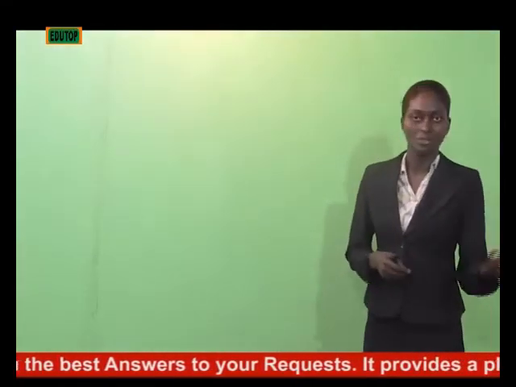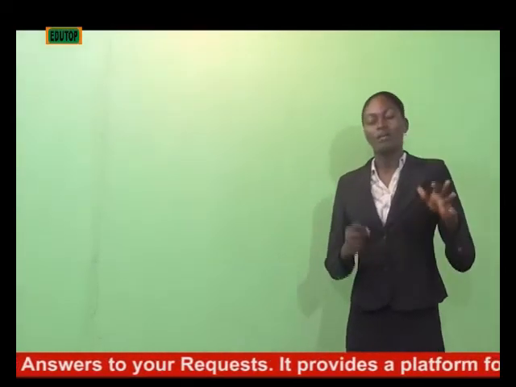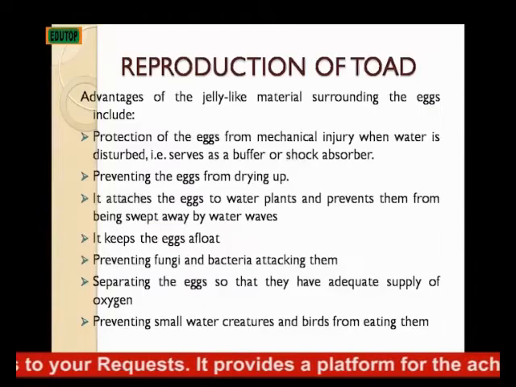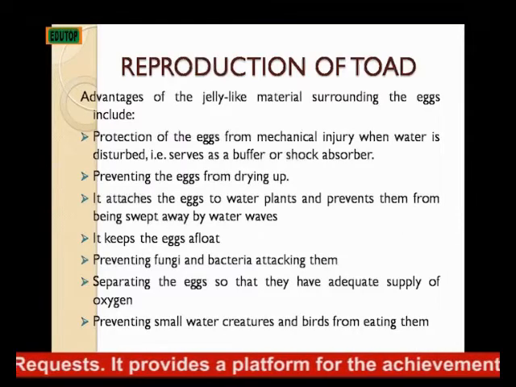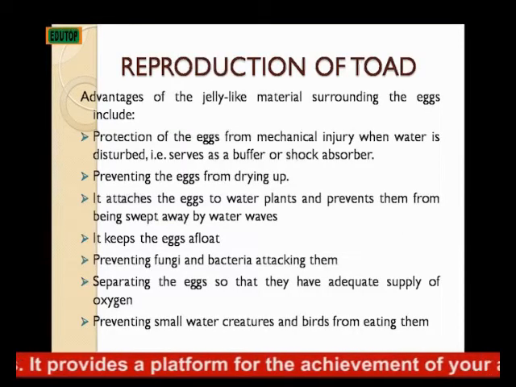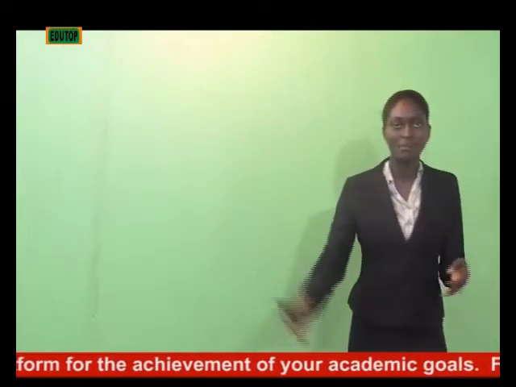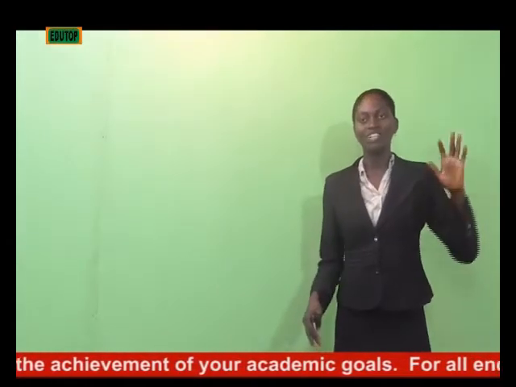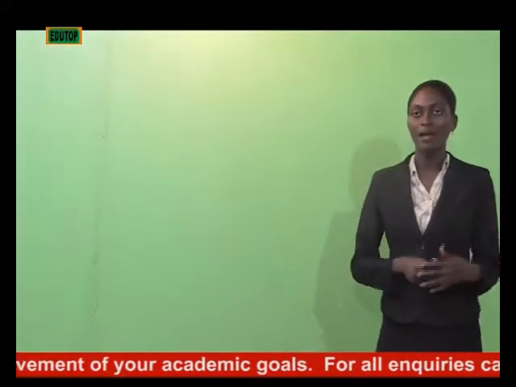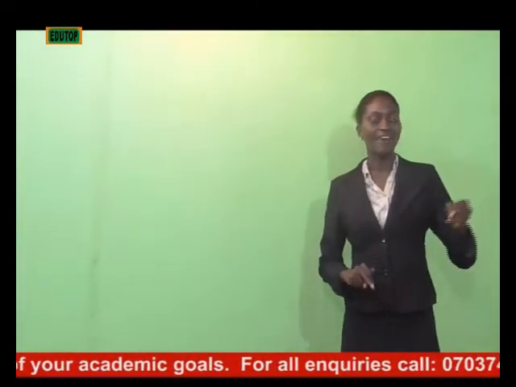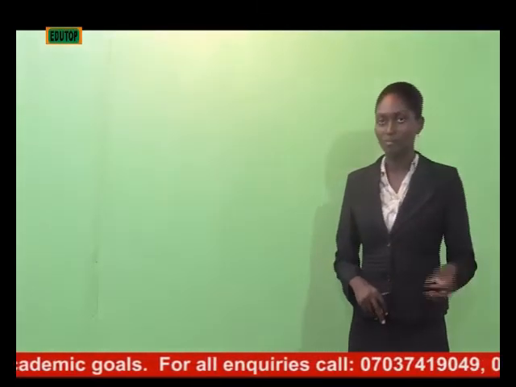So what does it do for the egg? First, it protects the egg from mechanical injury when the water is disturbed. You know, water moves up and down when an organism enters and swims around. So the jelly-like material that surrounds the egg protects the egg. That is, it serves as a buffer or a shock absorber for the egg.